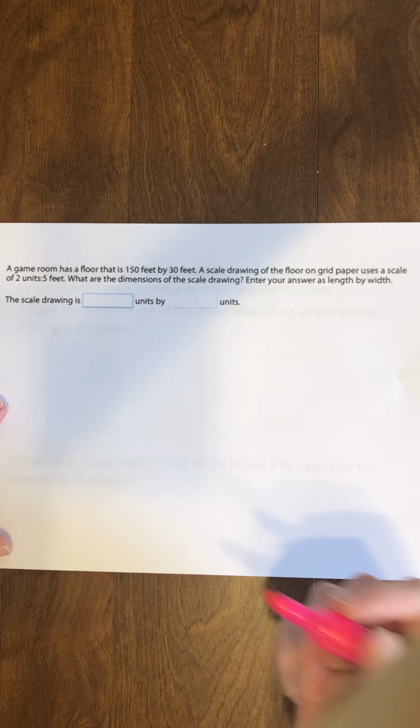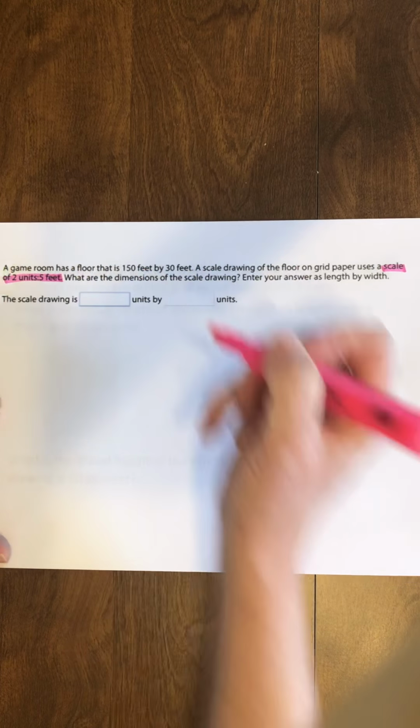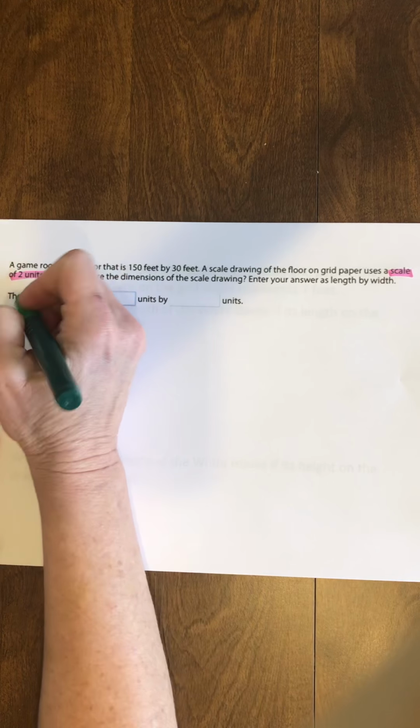Now that was in a different program where I got this problem from. We're just going to do it by hand here. But I do have my scale. I'm going to highlight here. So again, there's my scale, 2 units to 5 feet. Since I need to find a length and a width, I have to do 2 little problems here. So I'm going to set it up.